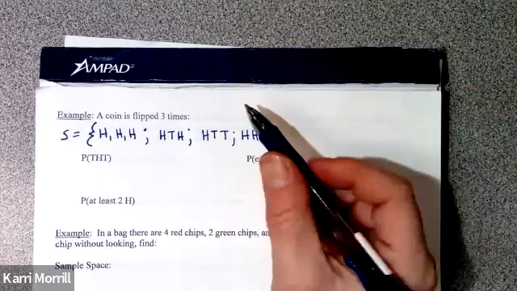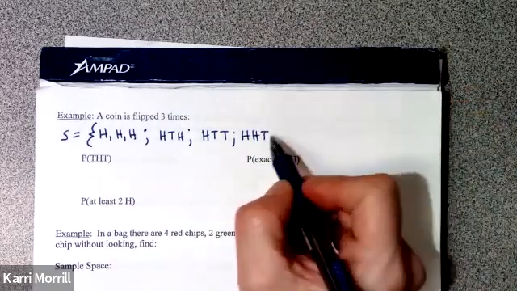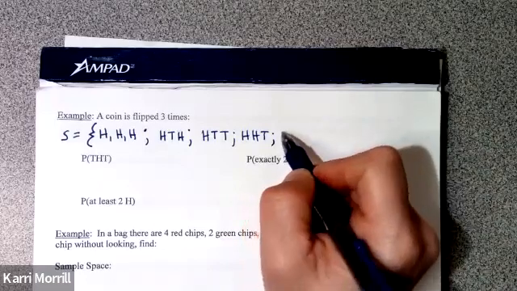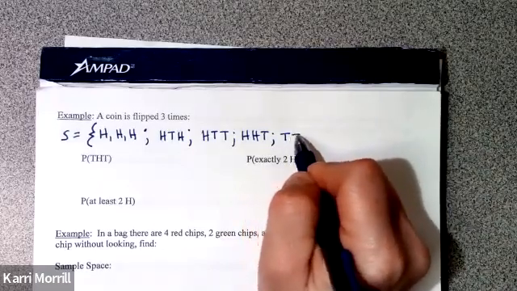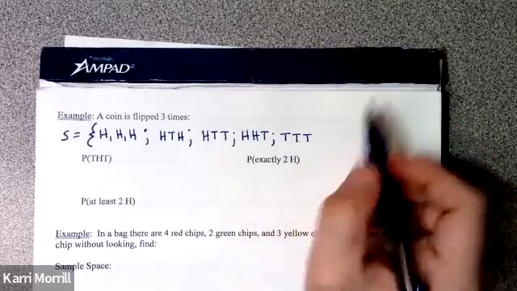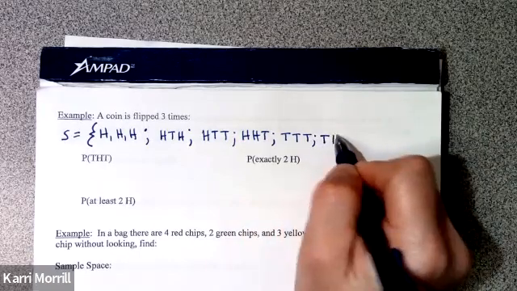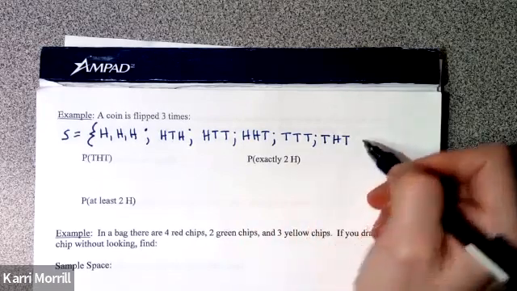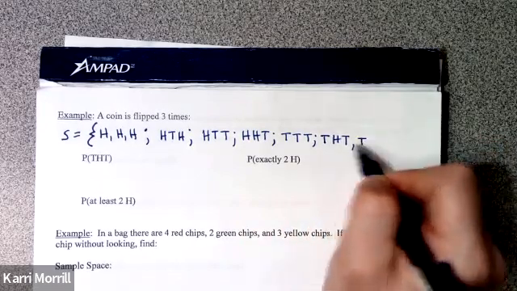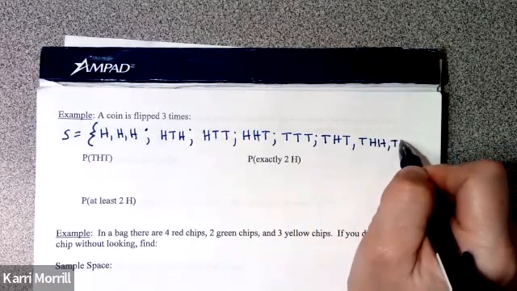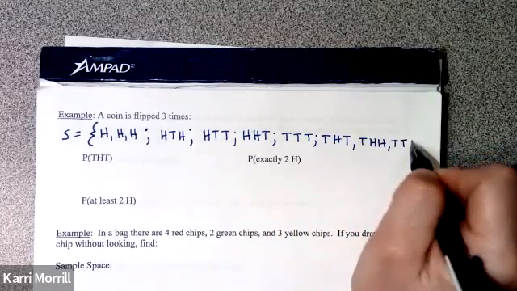So you just need to find a way that works for you to stay organized with your sample space. I just start putting my H's in. I don't really know my system. I just always do it the same. I'm not sure what my pattern is. I guess I could look at it more. So I could get 3 tails. I could get tails, heads, tails. I could get tails, heads, heads. And I could get tails, tails, heads.